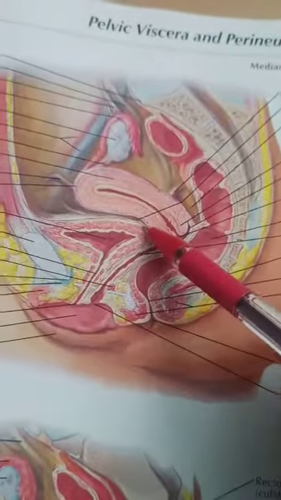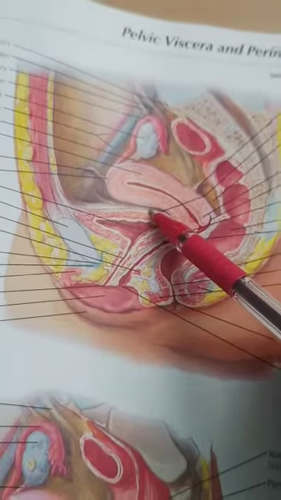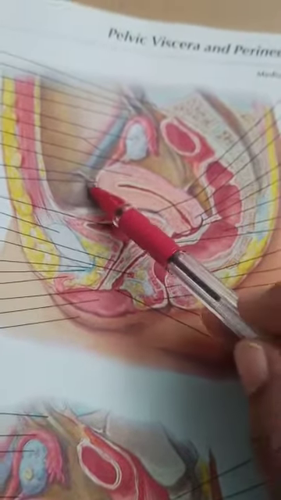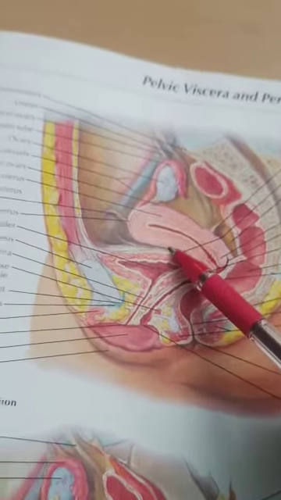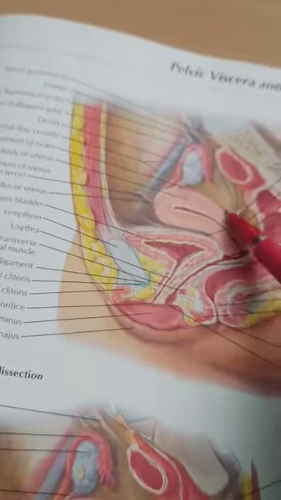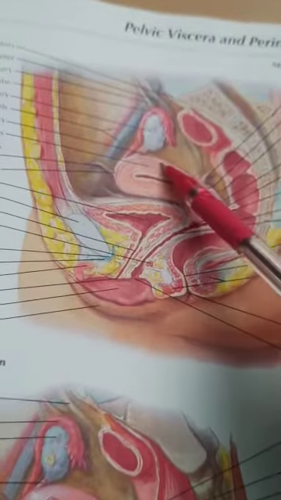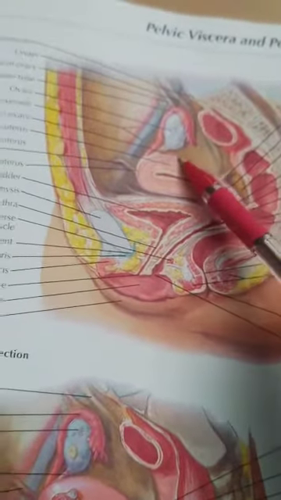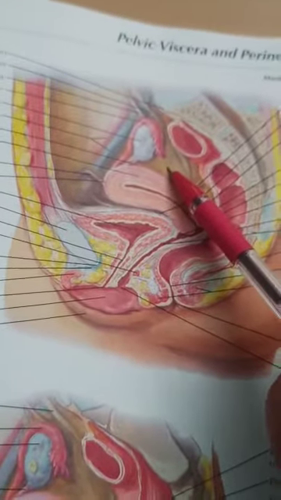Here, this surface is known as the anterior surface. It is also known as the vesical surface, because vesical is a term related to the urinary bladder. And there is a posterior surface, also known as the intestinal surface, because it is related to the rectum and intestine. So two surfaces for the body: anterior surface and posterior surface.